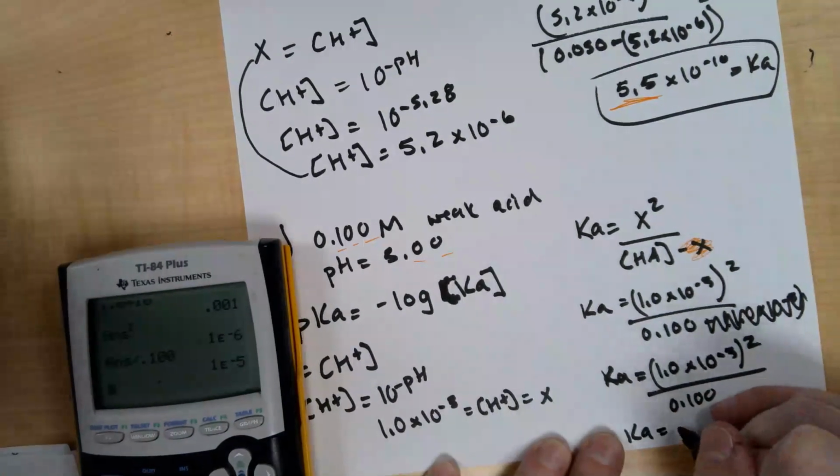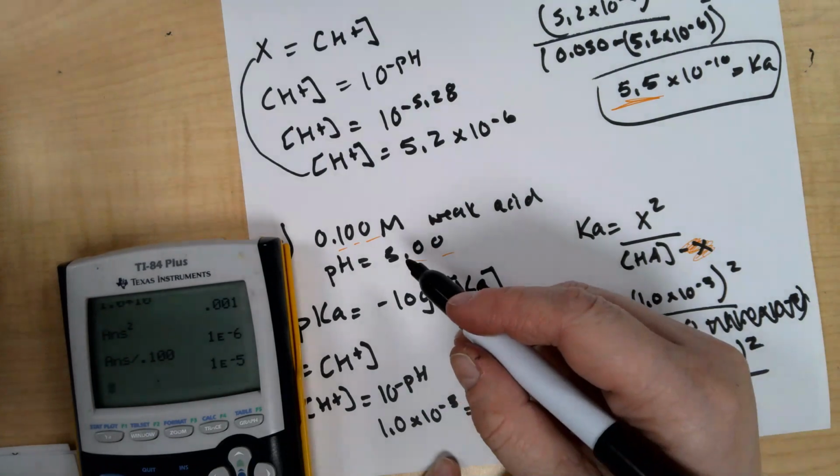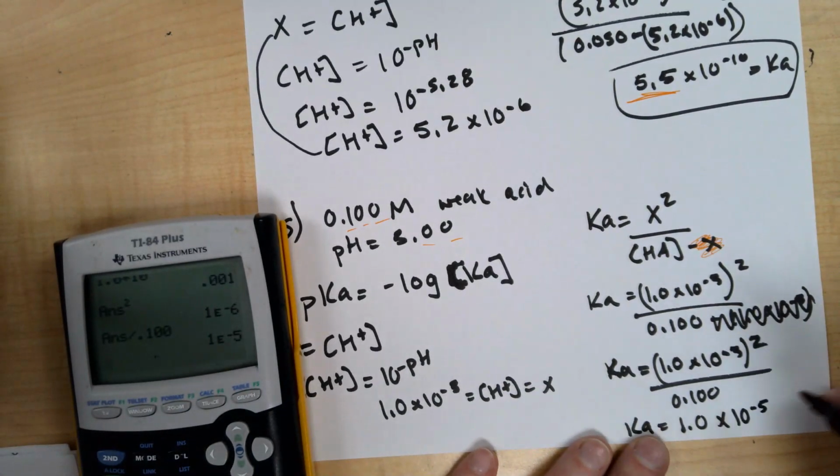Our Ka is 1.0, because I'm limited to 2 sig figs right now. 1.0 times 10 to the negative fifth is my Ka.